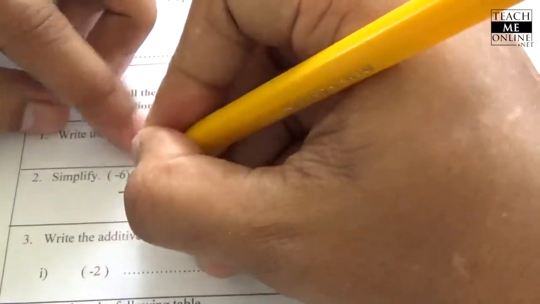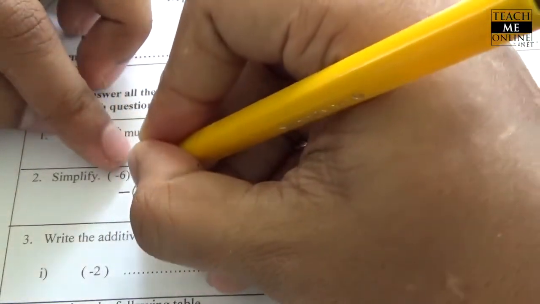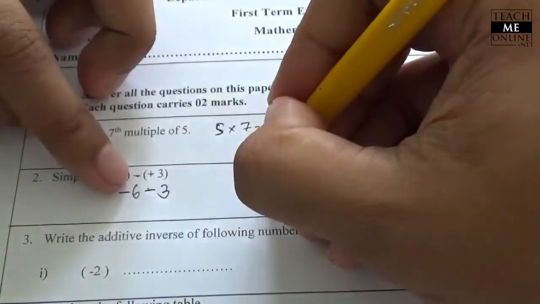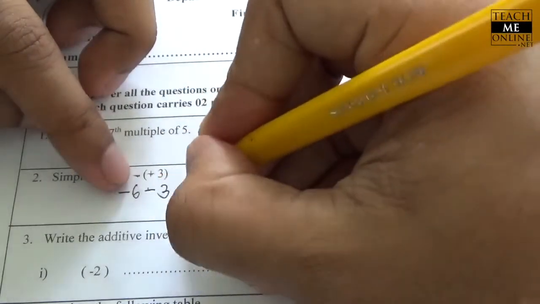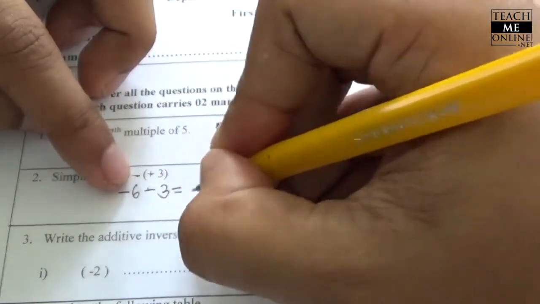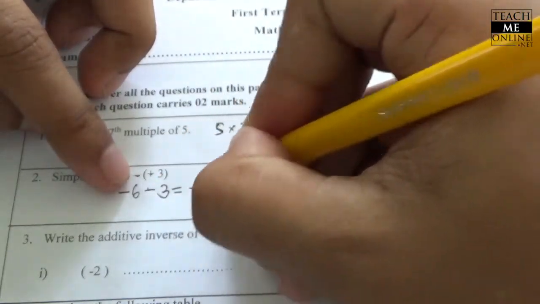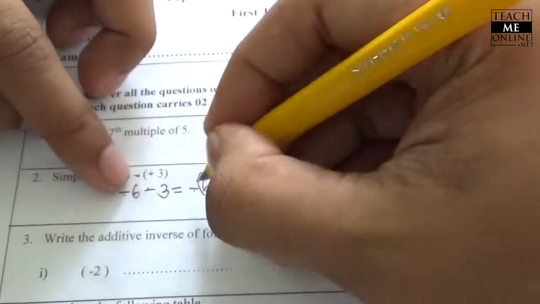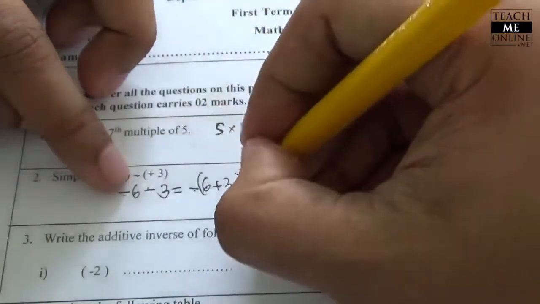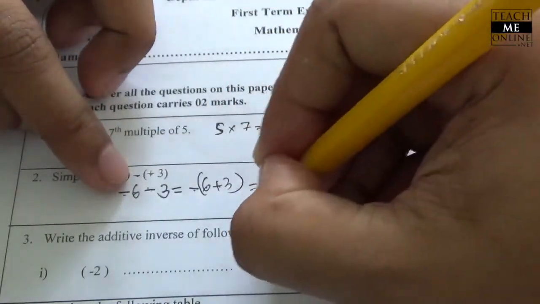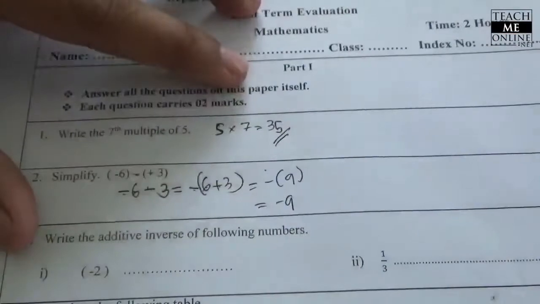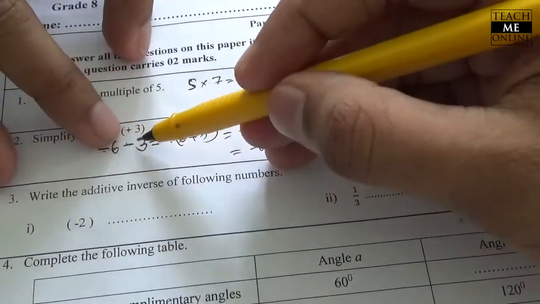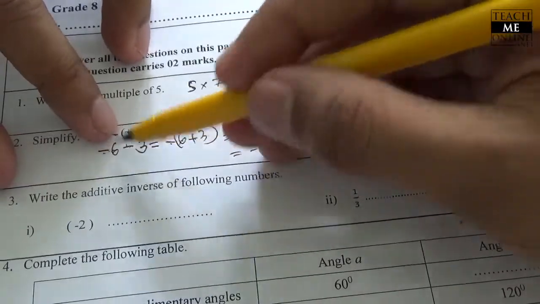So negative 6, this minus and the plus becomes negative. Minus into plus is negative, minus 3. Starting with negative 6, we can write this as negative 6 plus 3 by taking the negative out. Negative into positive is negative. Then 6 plus 3 is 9, negative 9. Or from the number line also we can get the same answer. Starting with negative 6, 3 to the left, because negative 3 becomes negative 9.